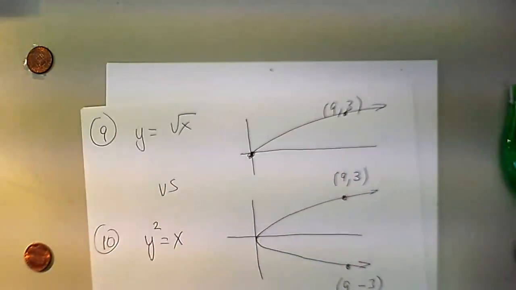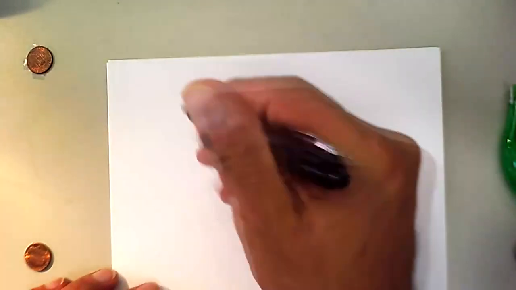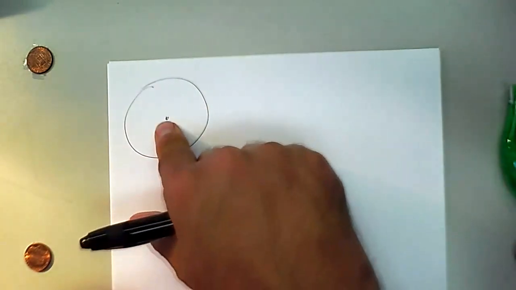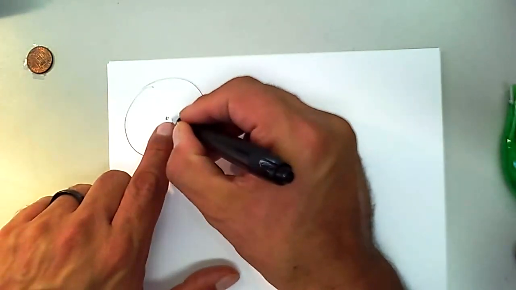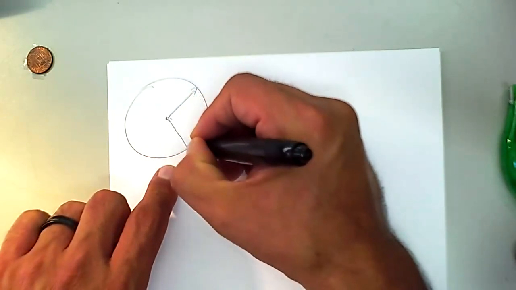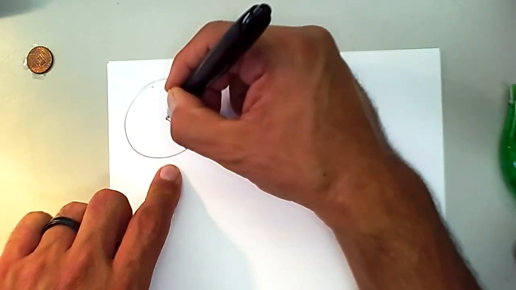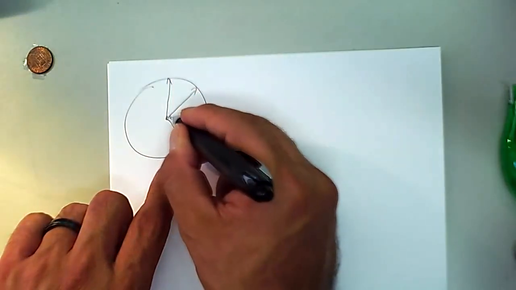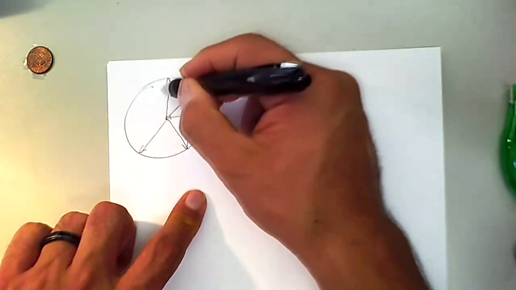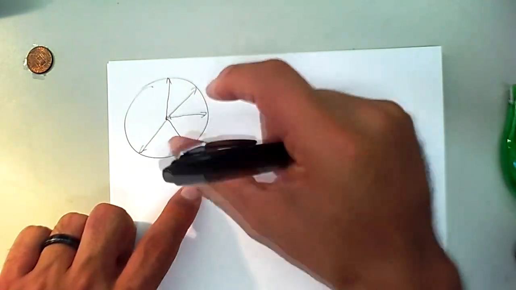Now let's talk about circles. How do we know we have a circle? A circle has a center, and the property of circles is that no matter which direction you go, if you go in this direction or this direction, boy, that looks like a clock, or if you go in this direction, it doesn't matter which direction you go. The distances, all of them are supposed to be perfectly exactly the same.